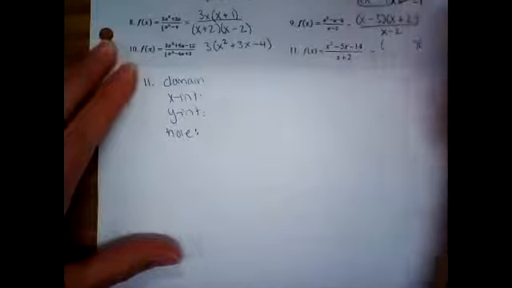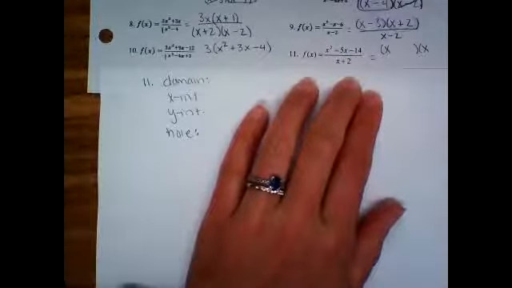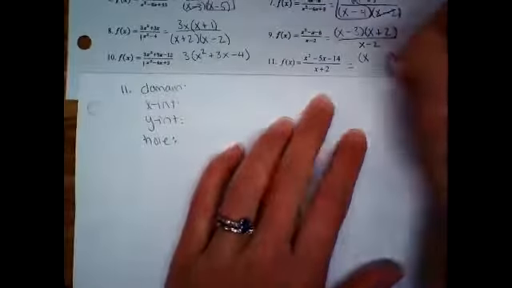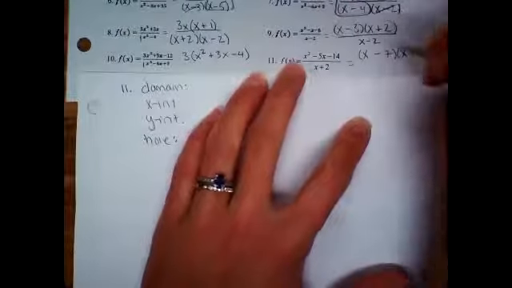All right, so number 11, the numerator is going to split x and x. And then how would 14 split? Yep, 7 and 2. It'll be -7 plus 2.